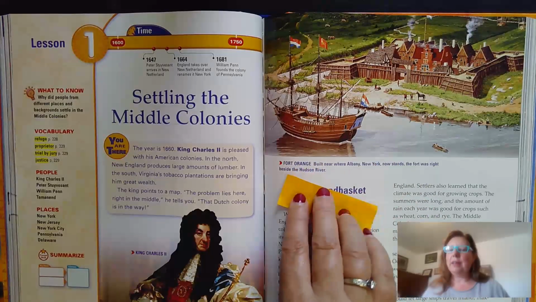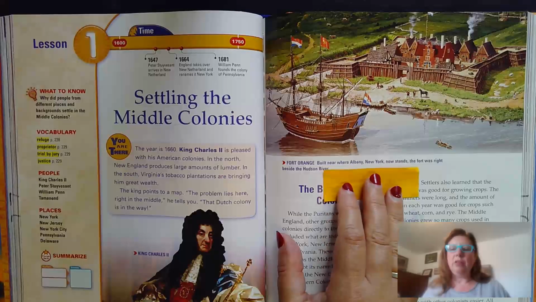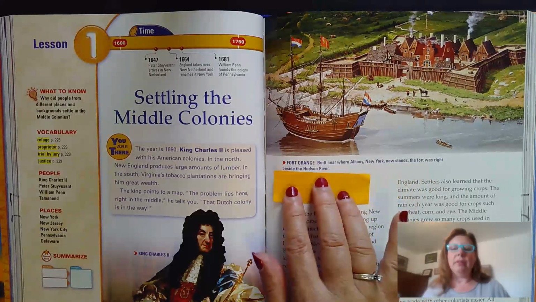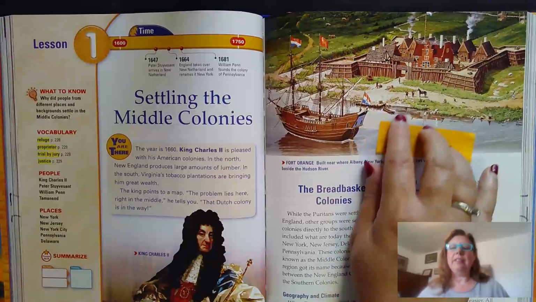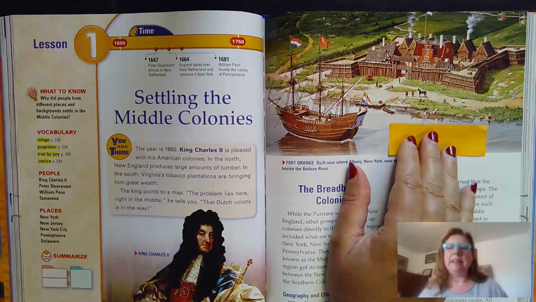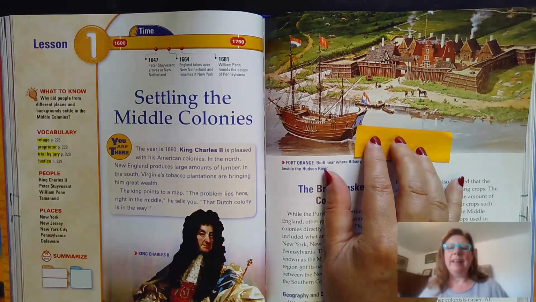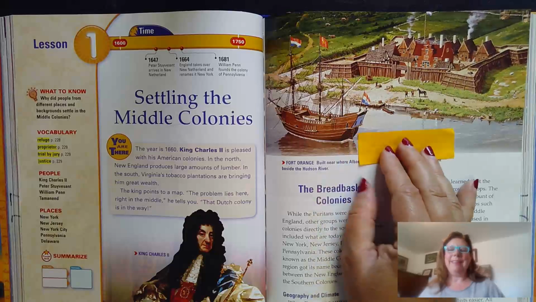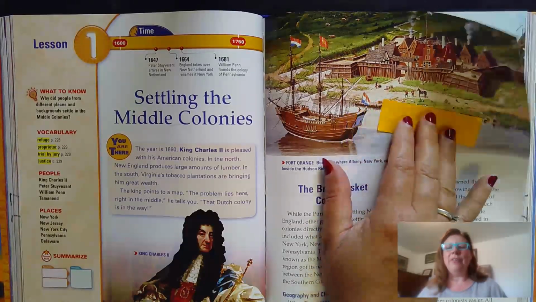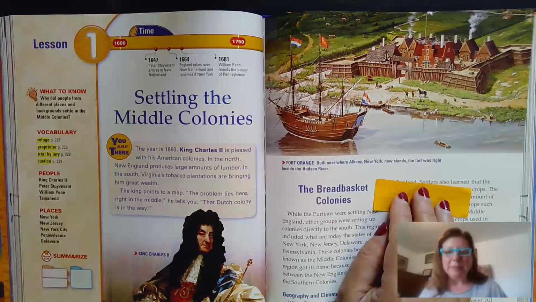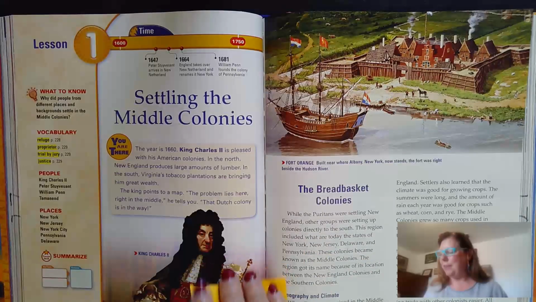Let's go ahead and look at the picture real quick. Fort Orange, built near where Albany, New York now stands. The fort was right beside the Hudson River. So look at that. You can see how close it was, probably less than a block away. And there it is. I don't think they worried about flooding back then until maybe it was too late. But so there's the fort, Fort Orange. Here we go. I don't know if it looked orange. I wonder if it was named after somebody.